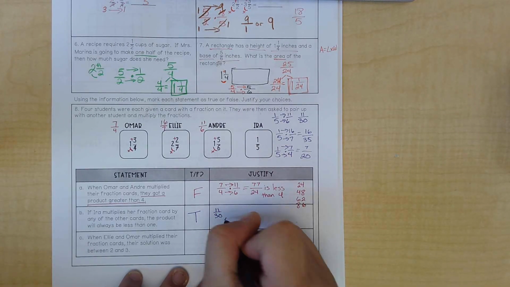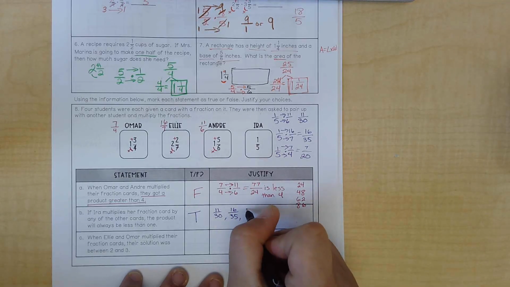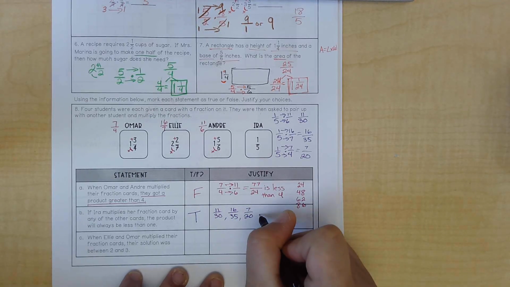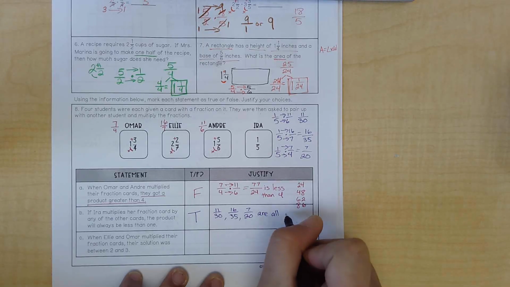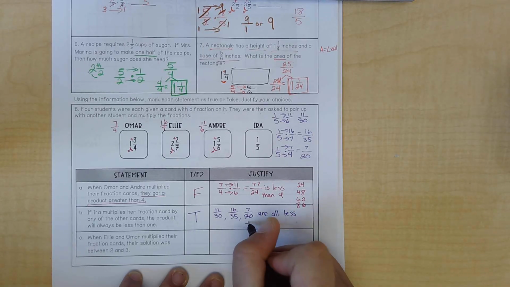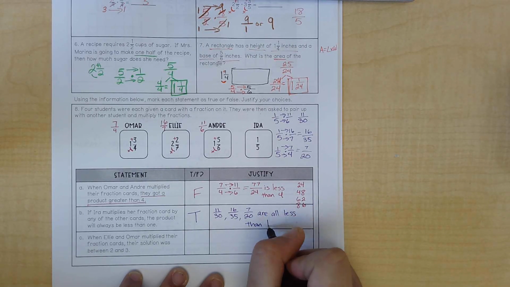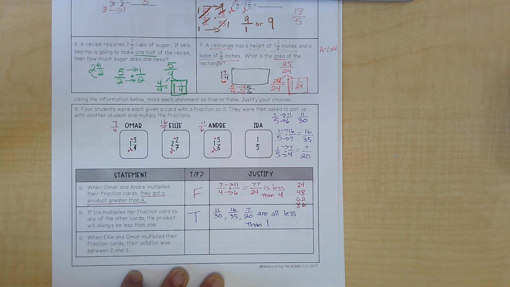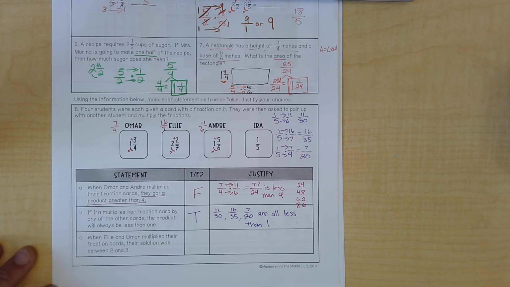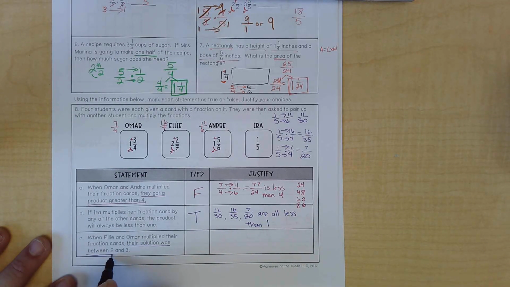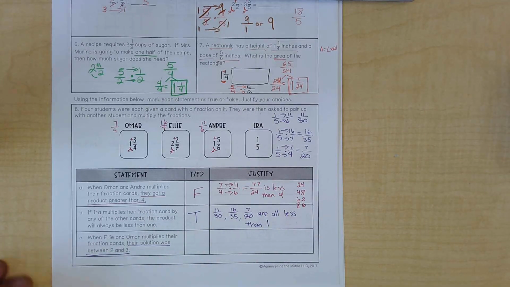11 over 30, 16 over 35 and 7 over 20 are all less than 1. Looking at C, our last little thing here, it says when Ellie and Omar multiplied their fraction cards, their solution was between 2 and 3. Let's find out.